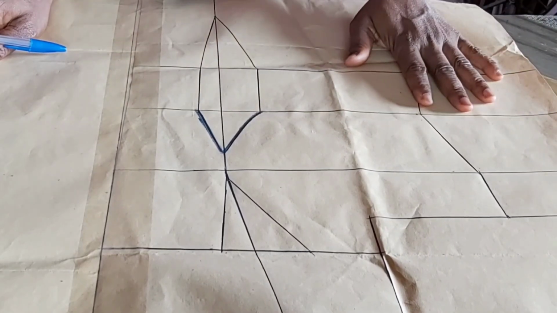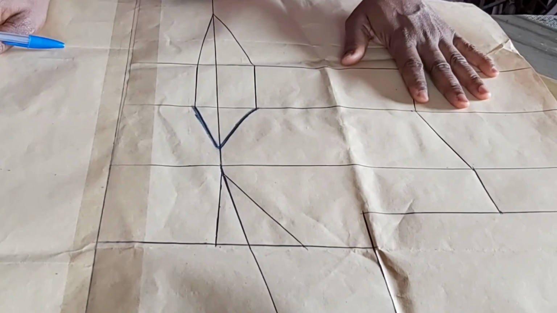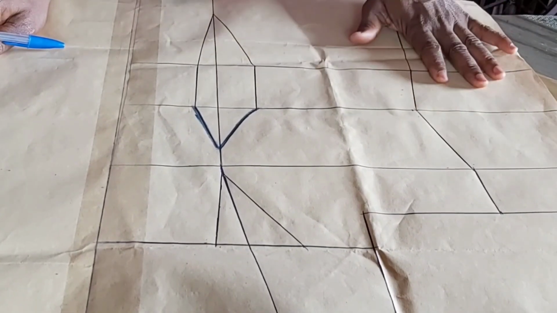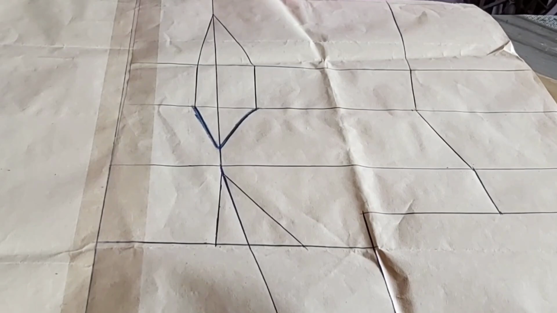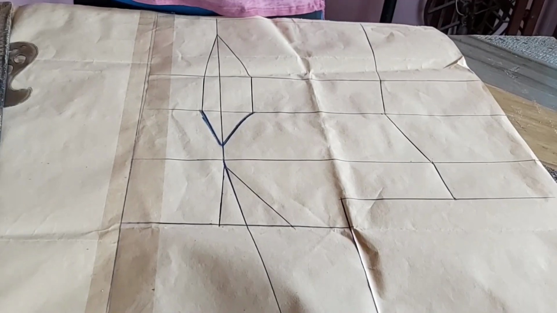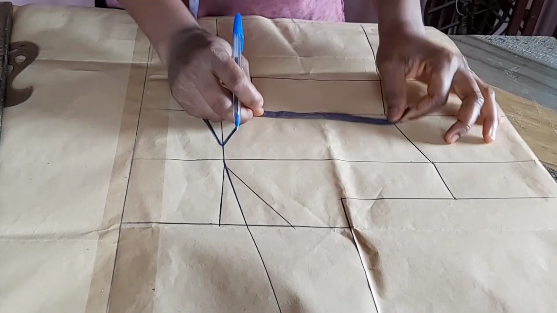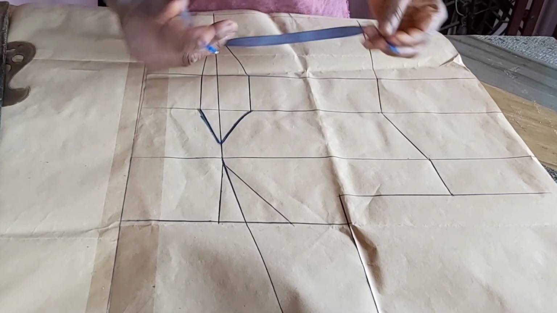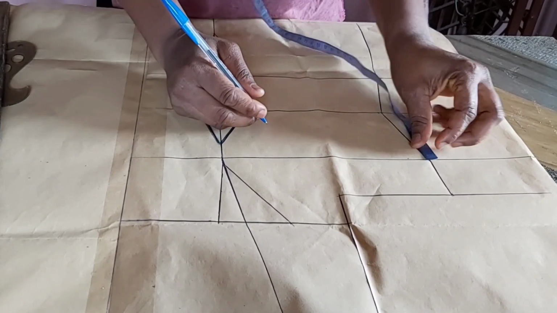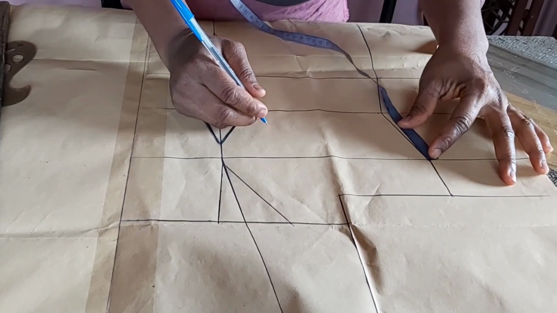And for me to get my side dart, I'm going to take the difference between my waist measurement on the front side and my waist measurement on the back side. My waist measurement on the front side, that's from my shoulder measurement to my waistline, is 16.5 inches. Then on the back part, from my shoulder measurement to the waistline is 15 inches. So the difference will be 1.5 inches.